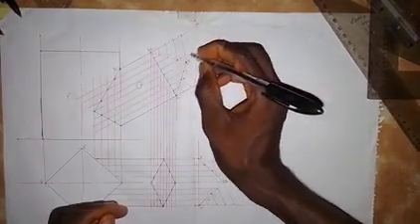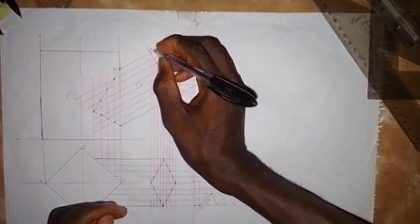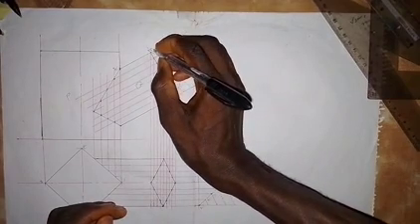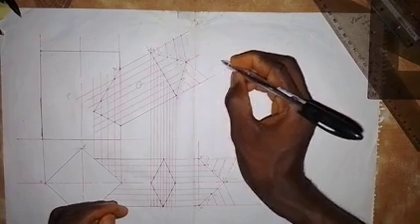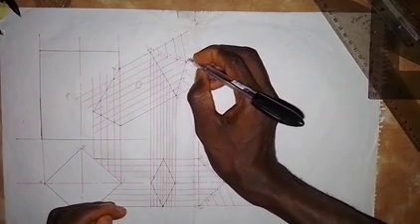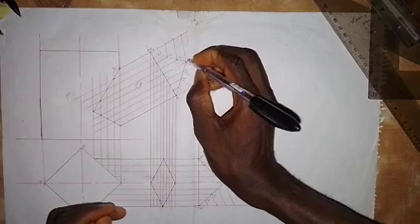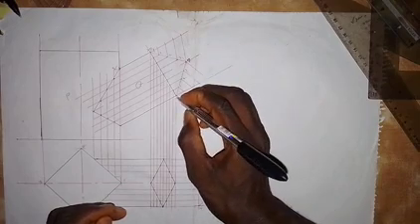I will call this point 1. I call this point 1. Then I will call this point 2. So I will call it point 2, and this is point 3.